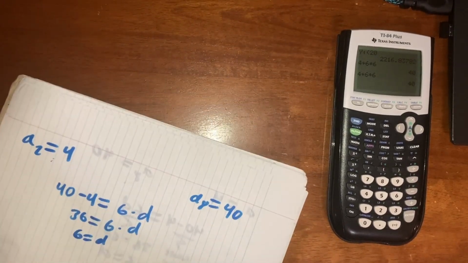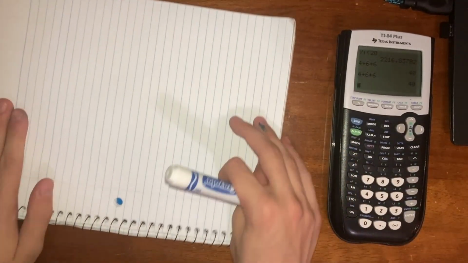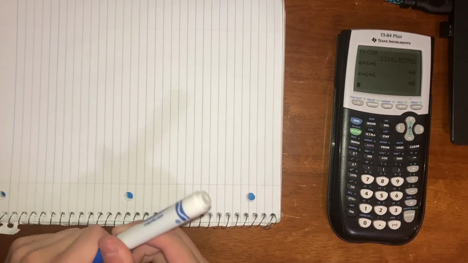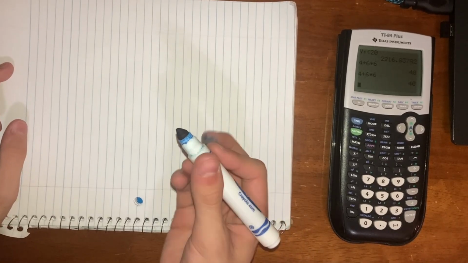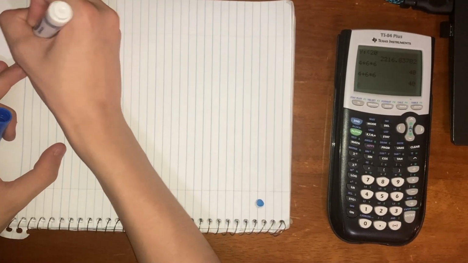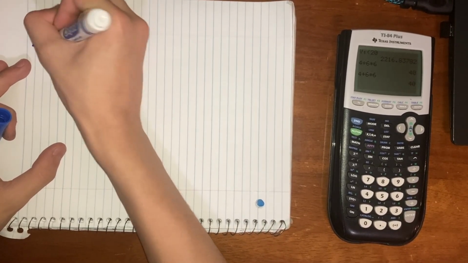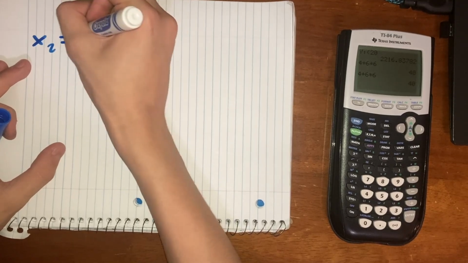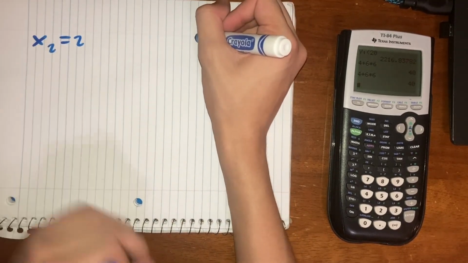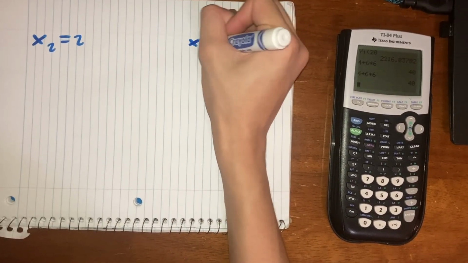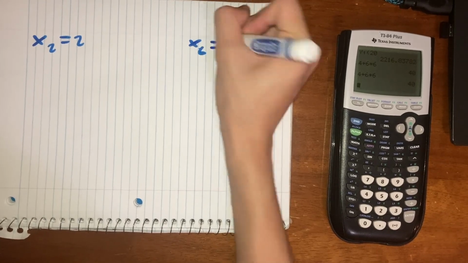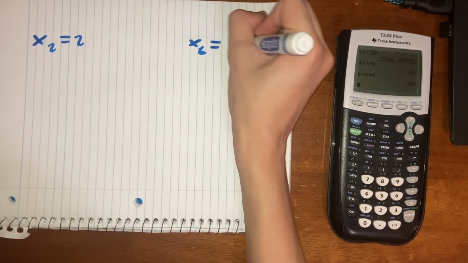We can also do this similar process with geometric sequences. So let's say we have x of the second term equals 2, and the sixth term equals 100.